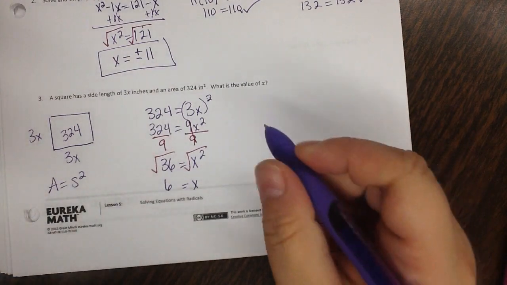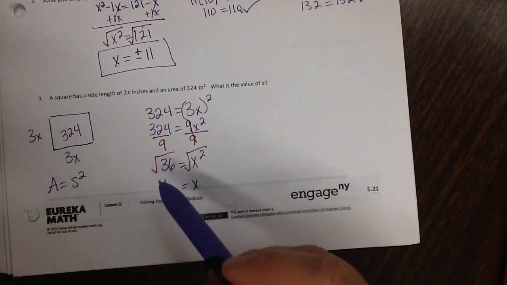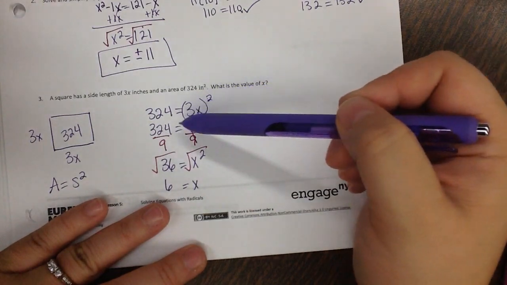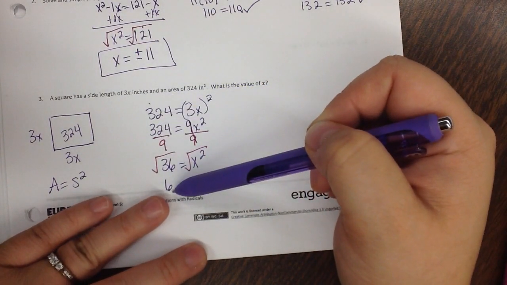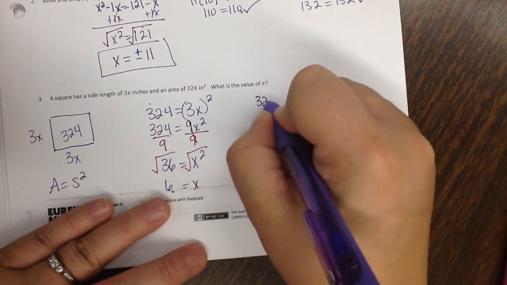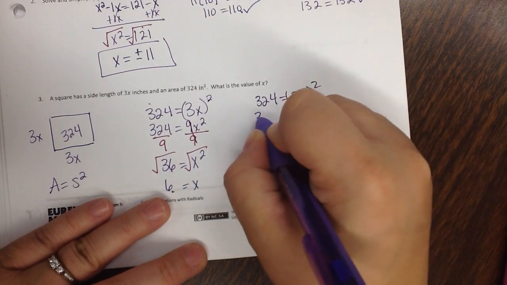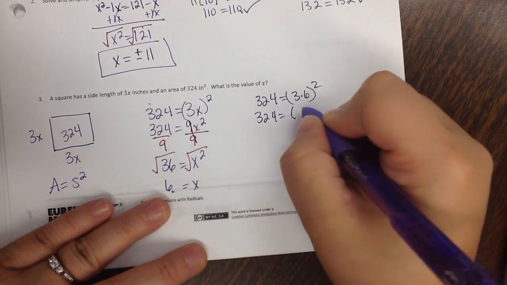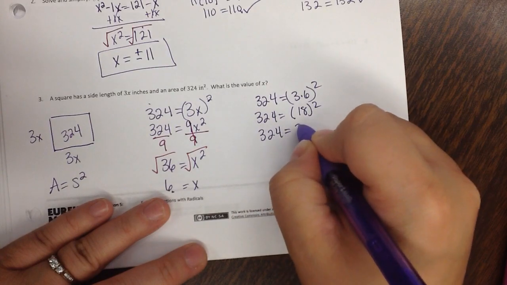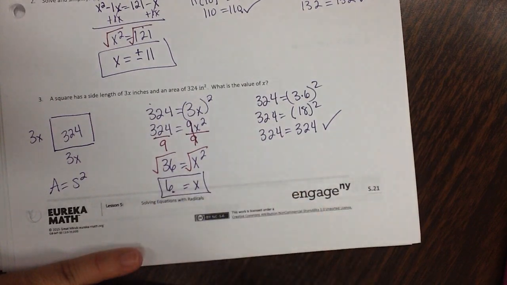6. Okay, and I didn't put -6 because the length cannot be negative. Okay, when we're just solving for x, it would be positive and negative, but here we're solving for the length. Okay, so this would be 6. Okay, so then we're going to check it. 324 equals 3 times 6 squared, so 324 equals 18 squared. 324 does equal 324. So this would be our value for x.